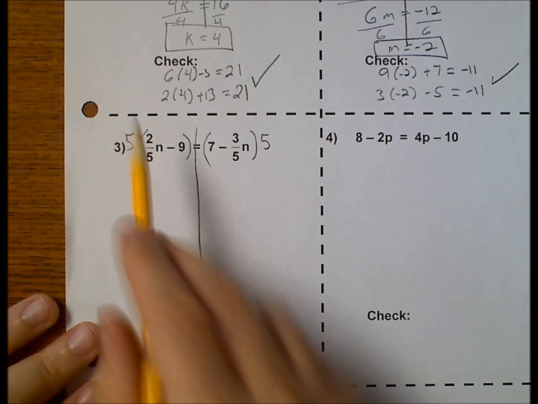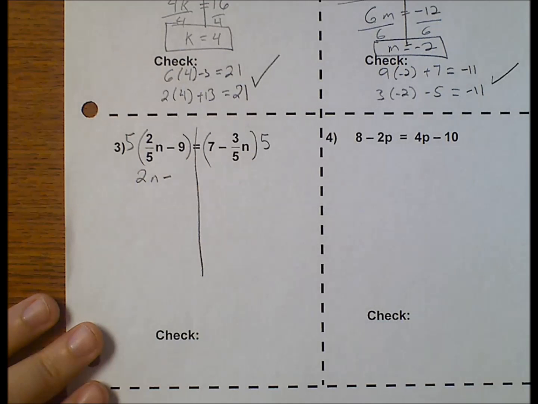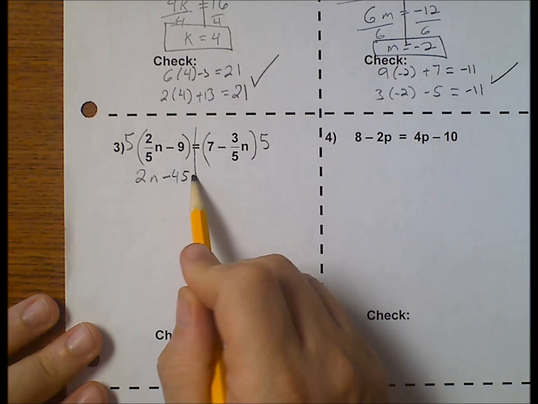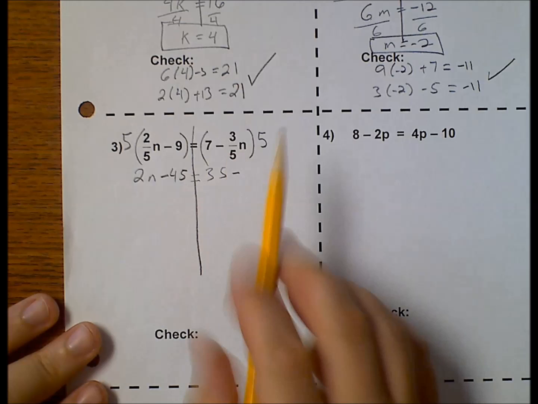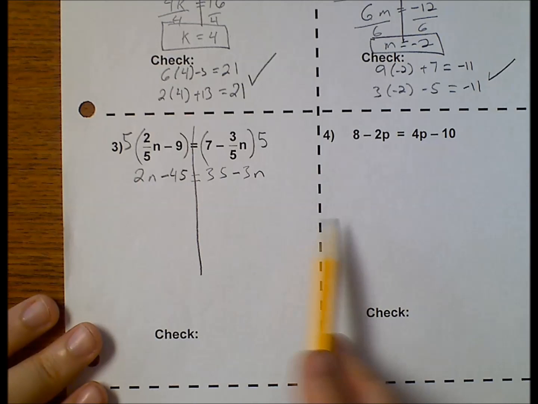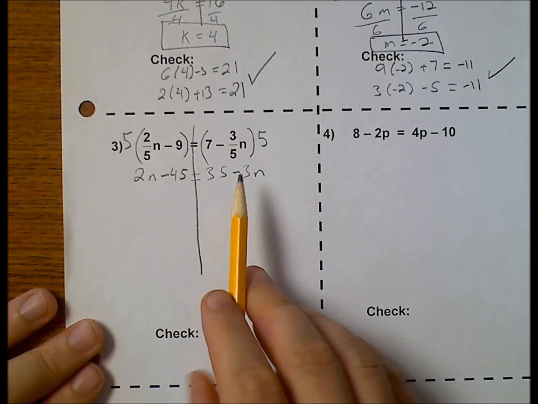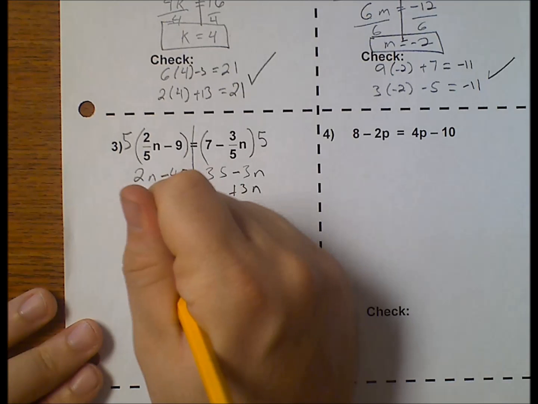And so now when I do this, 5 times 2/5 is 2n, minus 5 times 9 is 45. And now 7 times 5 is 35, minus 3/5 times 5 is 3n. Now this looks much more user-friendly. I've got some larger numbers, but this is a little bit nicer for me to work with. So I'm going to go ahead and work it. I don't like having negative n's, so I'm going to add 3n to both sides.